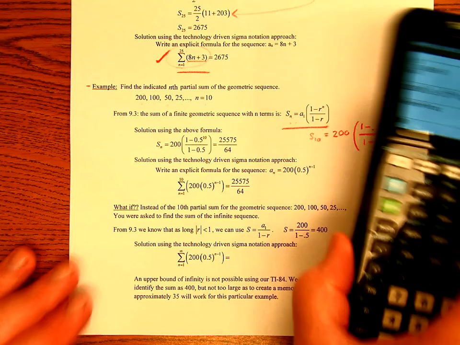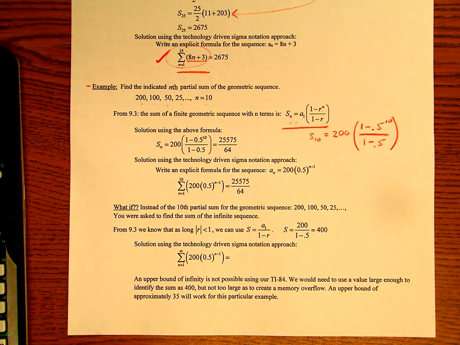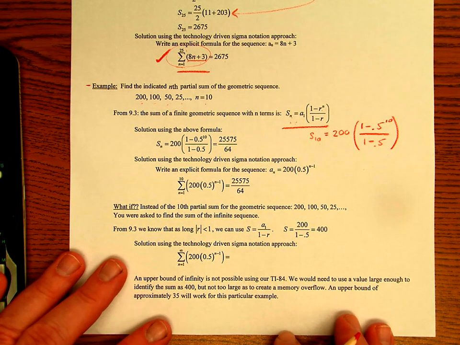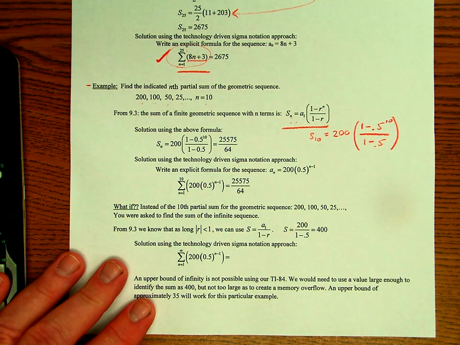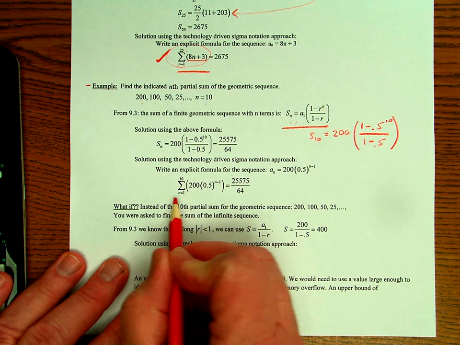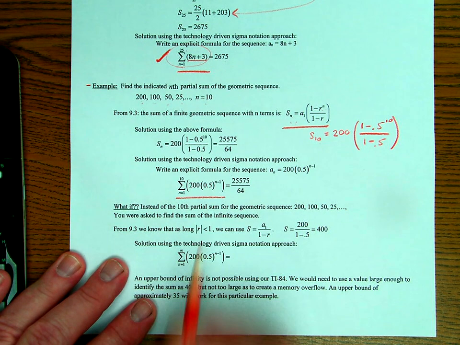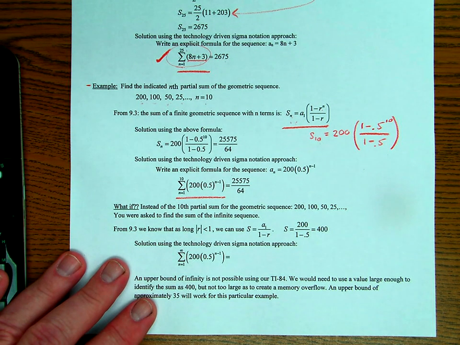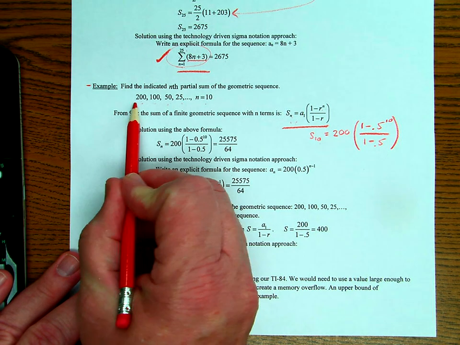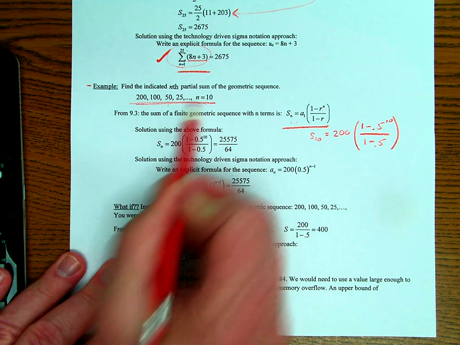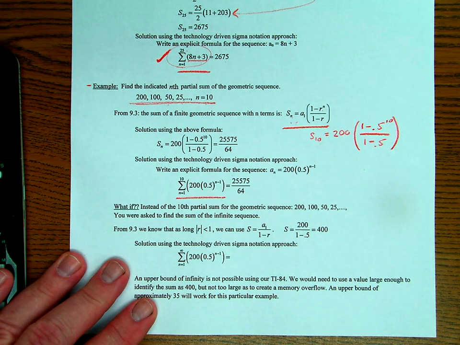Okay, now similar to what we just did above, depending on what you have access to in terms of technology, if you have access to a graphing calculator or Desmos or something else that will calculate summation notation or sigma notation, we could take that approach instead. So one of the things that we learned prior to this lesson is that if we have a geometric sequence, we can write an explicit formula for it in this form right here.